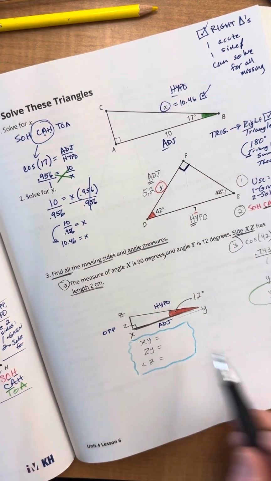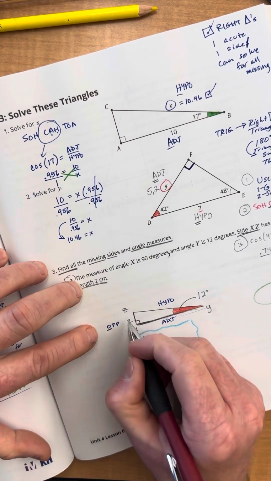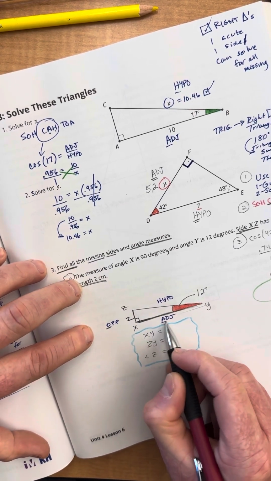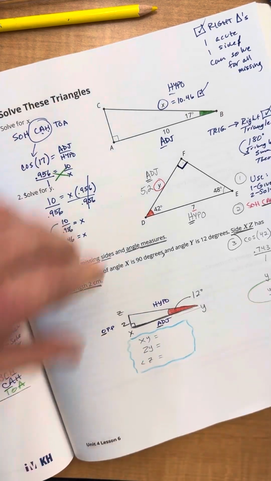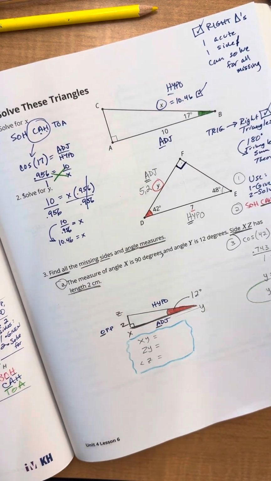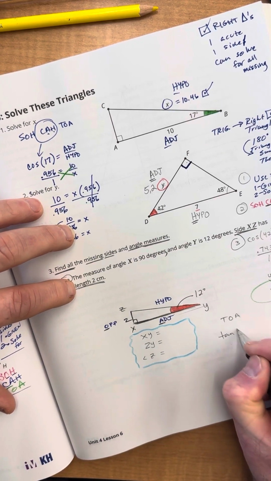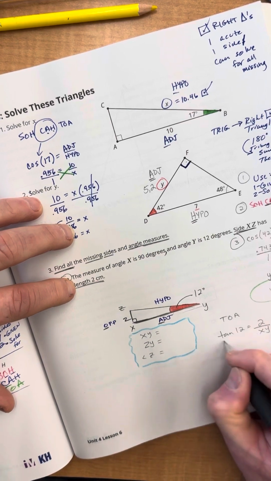To find adjacent, you're gonna use the side you're given and the side you need to solve for. So, O and A is TOA, so you're gonna say tan 12 equals 2 divided by XY.